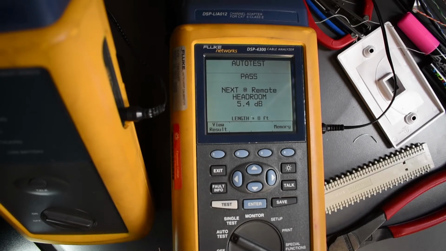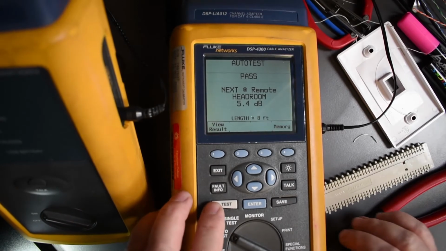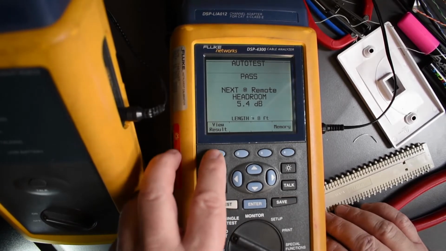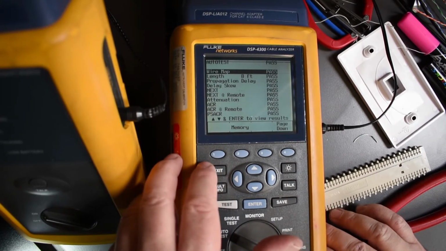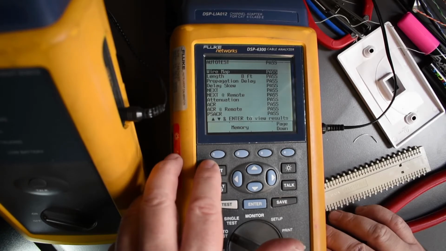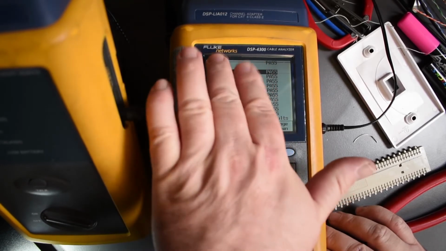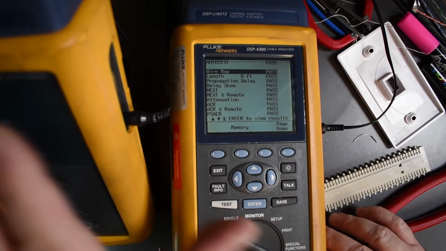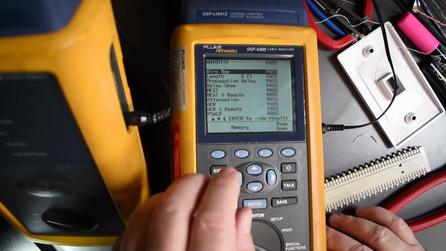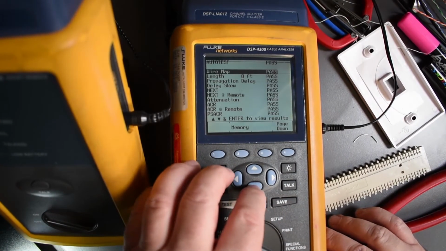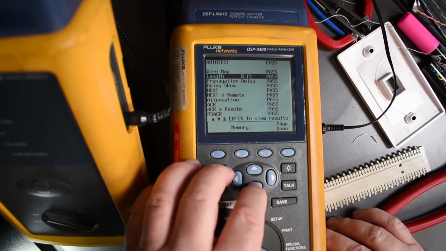And it passed. Okay, so let's check the wire map so we can view the results. Wire map. So okay, again we have 8 feet between this connector here and that connector right here. So 8 feet is well within the length limit.